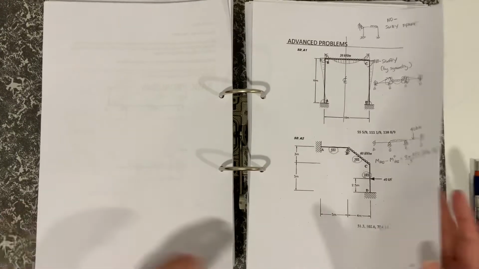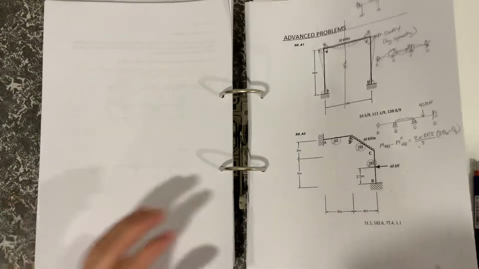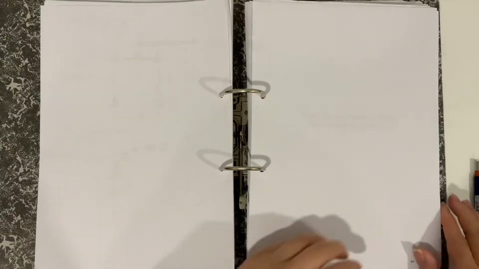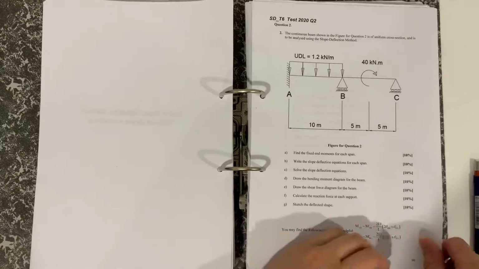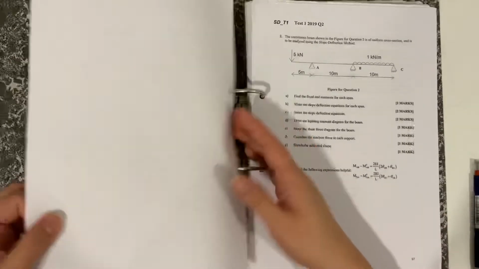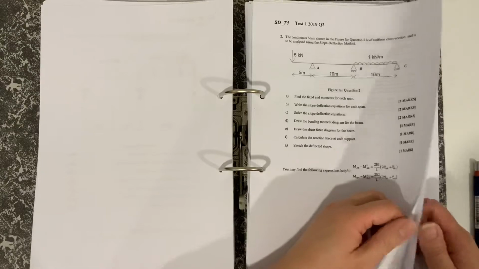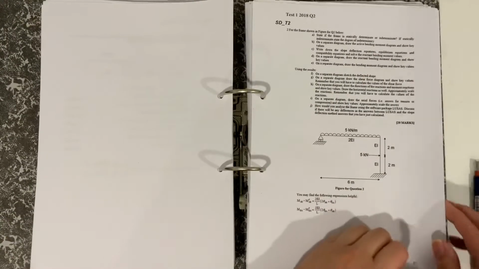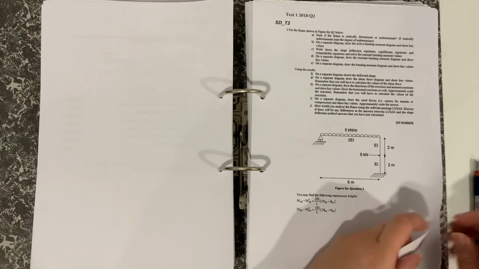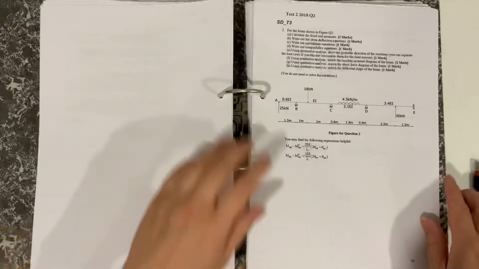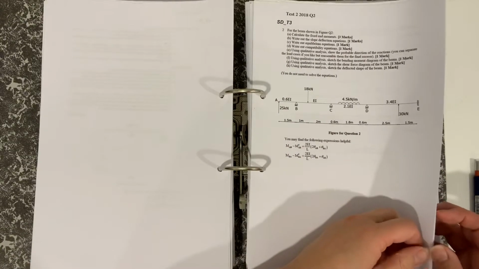So by this stage you should be able to get 1/3 of the marks in the exam, because the first question would relate to slope deflection and drawing bending moment diagrams, things like that. If you flick over here, plenty of examples and plenty of solutions in the Dropbox that you can go through, and just make sure that you can do these.